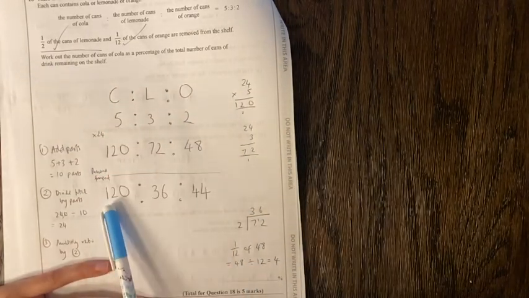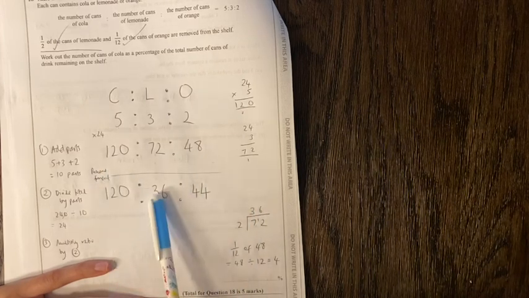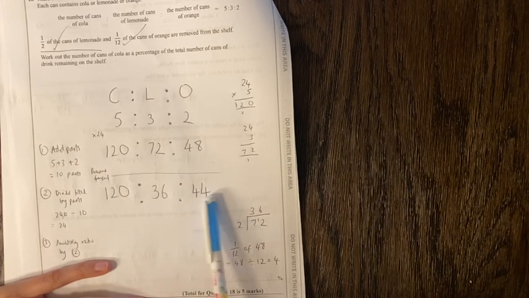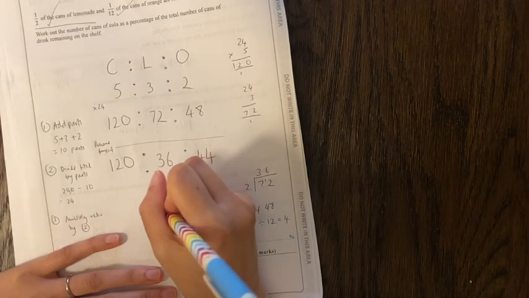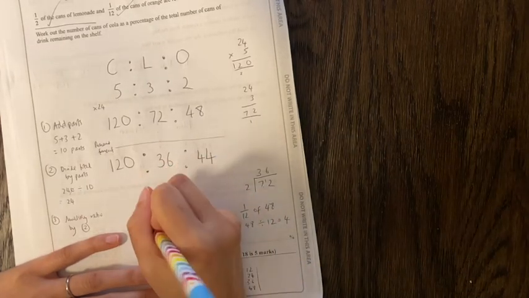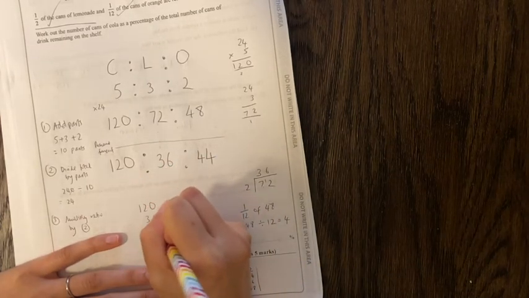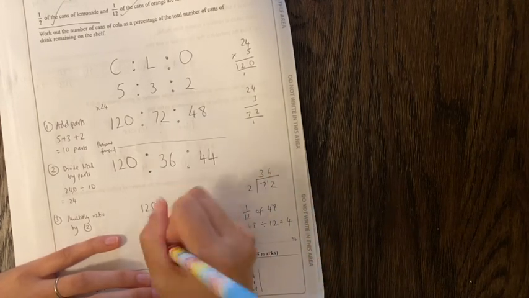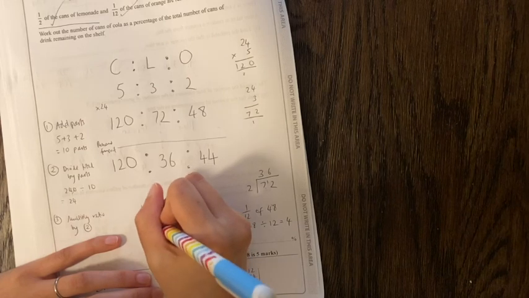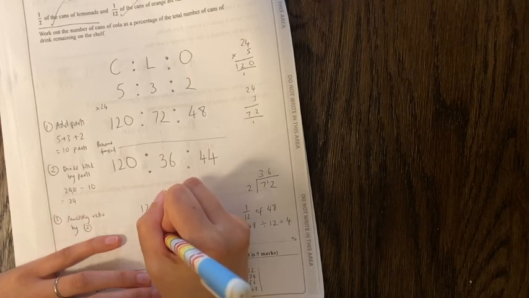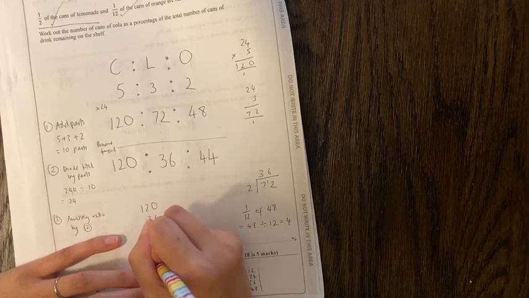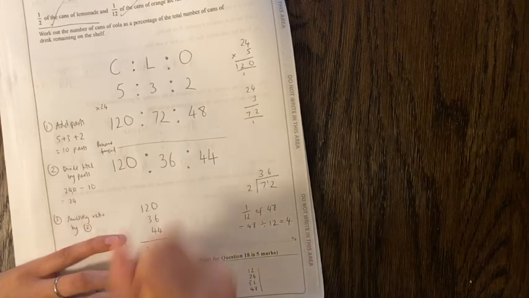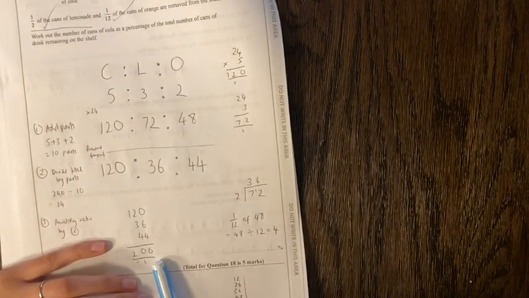So now we have a new total, right? Because 2 of the numbers have changed. That new total, let's work it out. 120 plus 36 plus 44. 6 add 4 is 10, carry the 1. 3 add 2 is 5, add 4 is 9, add 1 is 10, carry the 1, and we get 200. So our total number of cans on the shelf was 240, now it's 200.